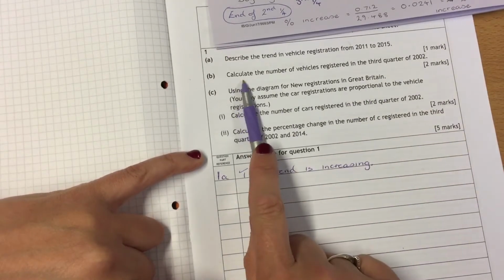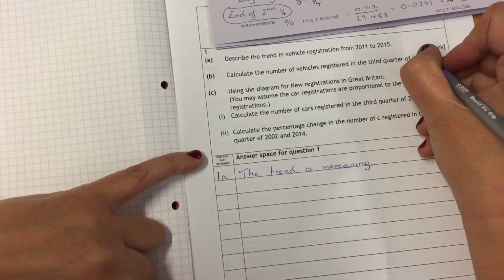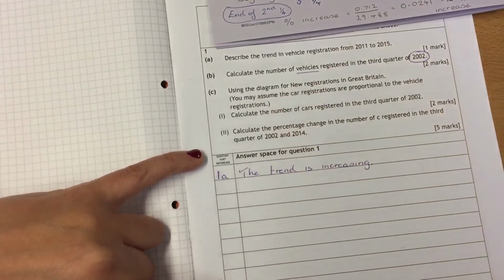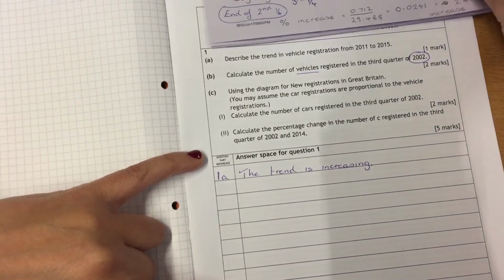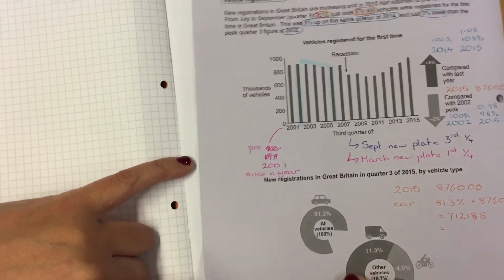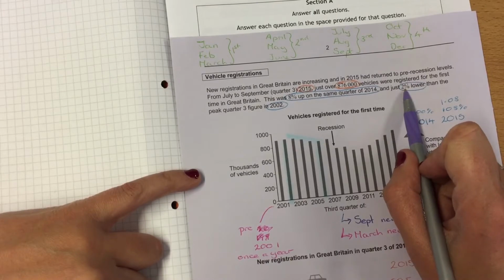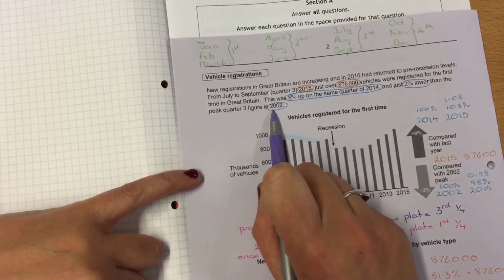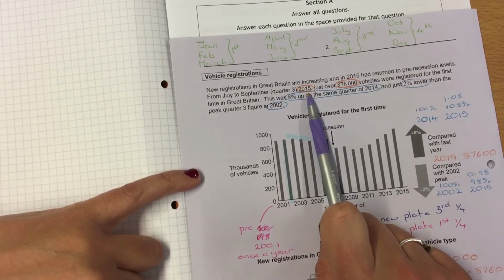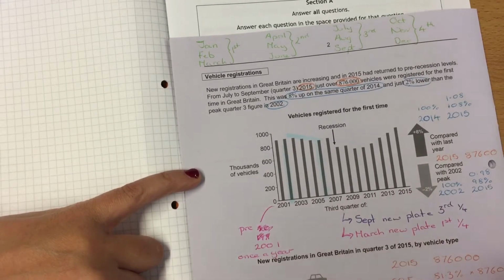So for our second bit, we are asked to calculate the number of vehicles registered in 2002, and we are dealing with the vehicles. So 2002, we are told, is 2% lower than 2015, and we are told that 2015 is 876,000.